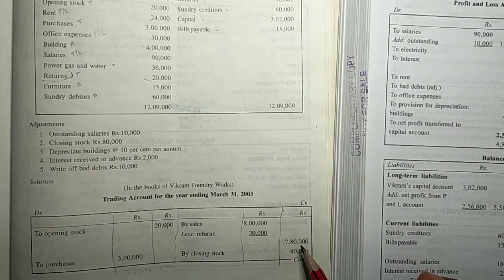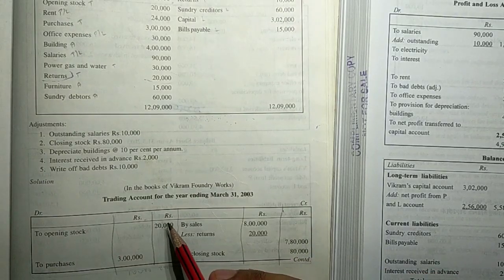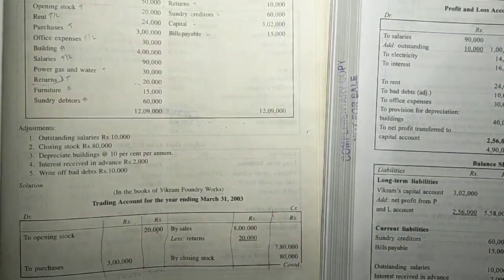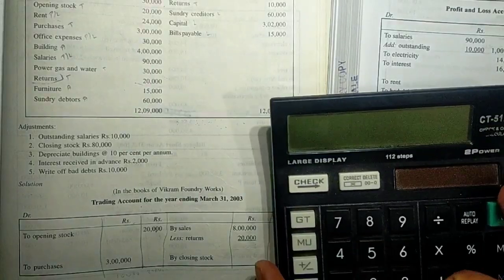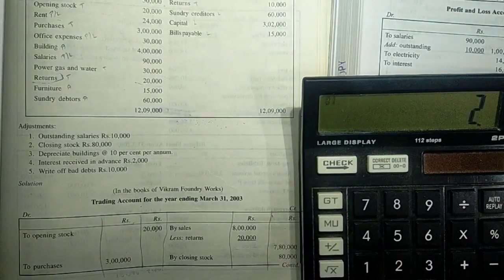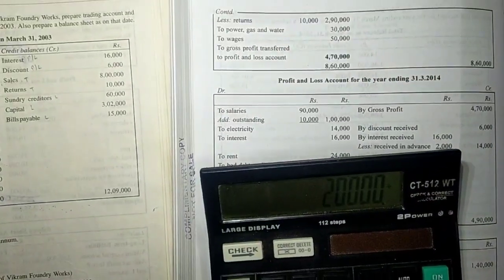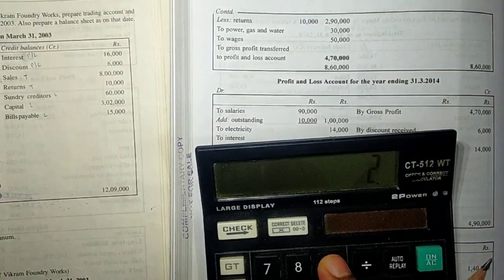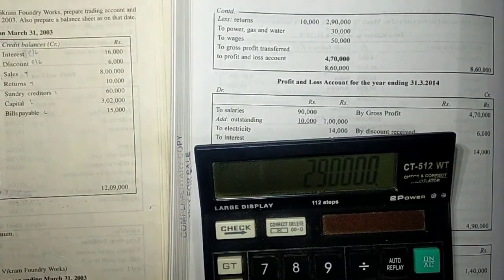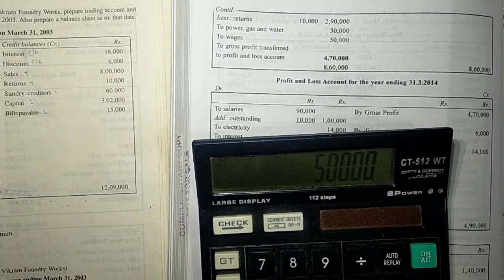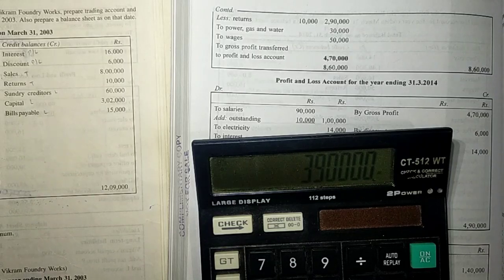So we need to add this side, and we need to add the outer column we were having, like 20,000. We'll use a calculator. It's 20,000 plus another one of 2 lakh 90,000 plus 30,000 plus 50,000. It's coming as 3 lakh 90,000. This is 3 lakh 90,000. Let it be.